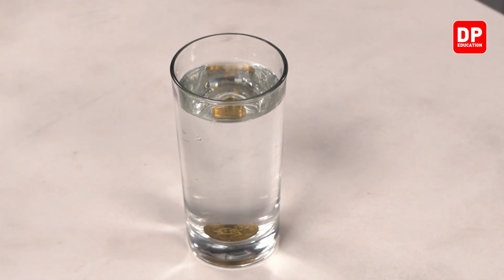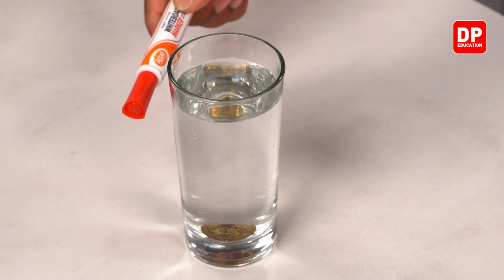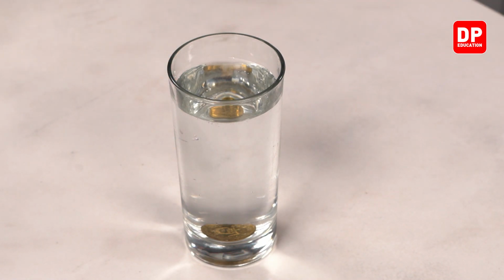So when observing the container from somewhat backward, you can observe there are two different depths. I can see it very clearly, and even you guys can see it very clearly from the video. See, there are two different depths. This is the original depth. This depth, which is over here, is the apparent depth.